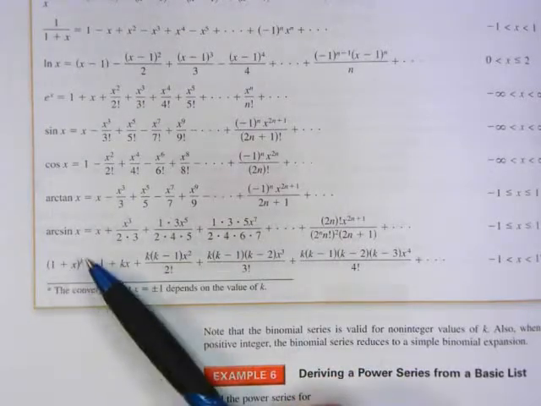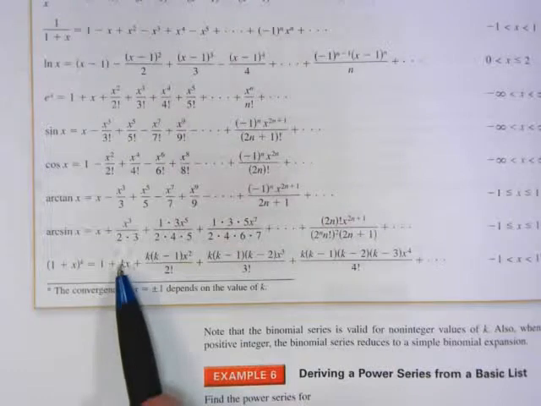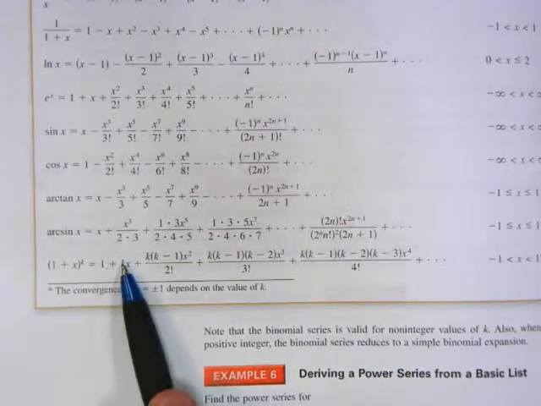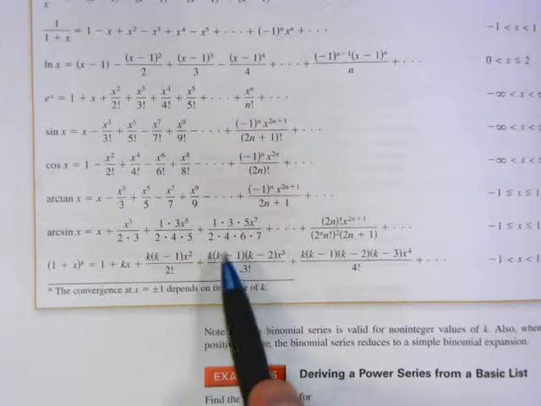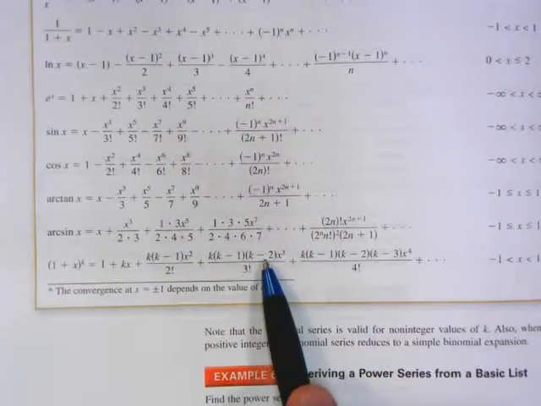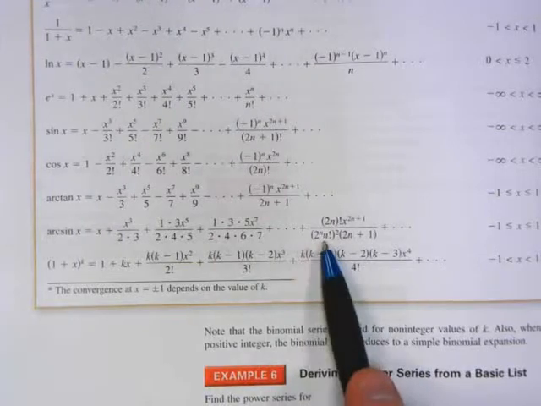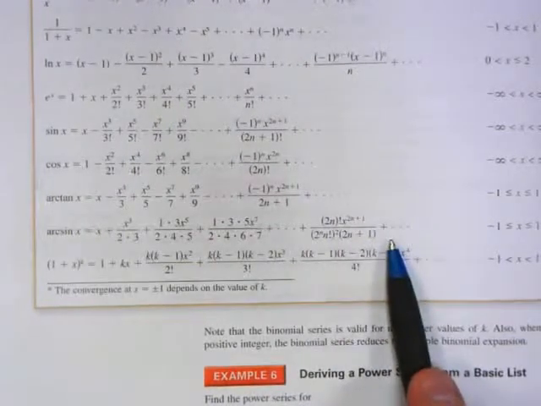What's 1 plus x raised to the 1/2? The square root of that. But if you want, you can write that as a series, where k would be the number 1/2. So you would have 1 plus 1/2 x, then 1/2 times negative 1/2, then 1/2 times negative 1/2 times negative 3/2, then 1/2 times negative 1/2 times negative 3/2 times negative 5/2, and so on and so forth. So you could get a power series expansion for the square root of 1 plus x.